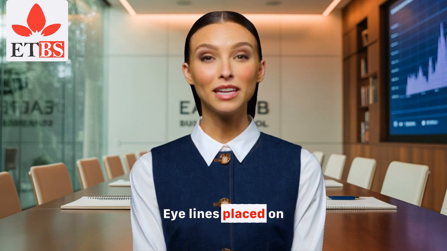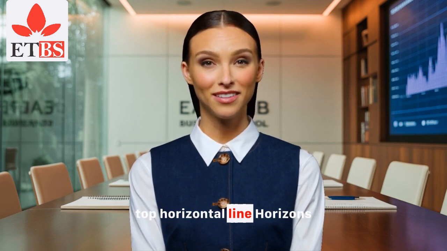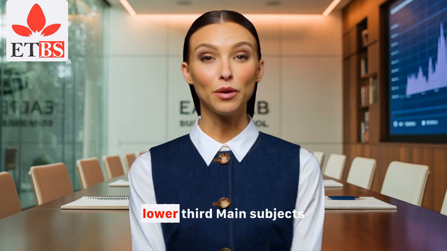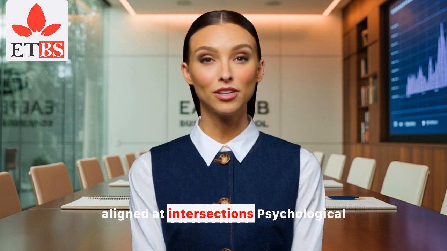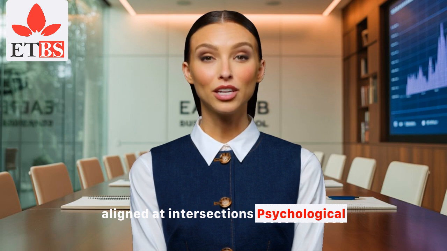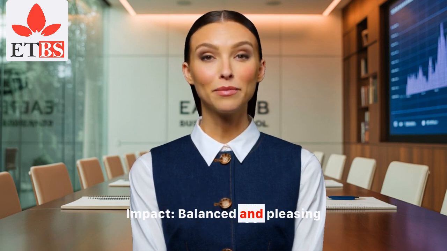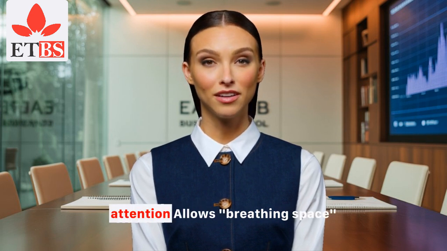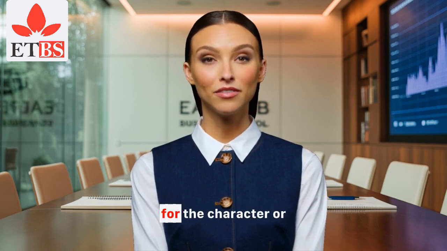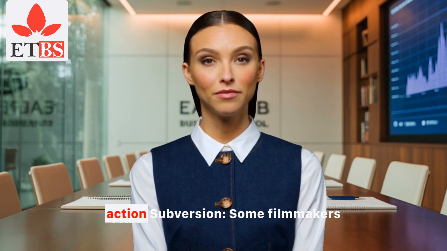Applications. Eye lines placed on the top horizontal line. Horizons placed on the upper or lower third. Main subjects aligned at intersections. Psychological impact. Balanced and pleasing to the human eye. Guides focus and directs attention. Allows breathing space for the character or action.